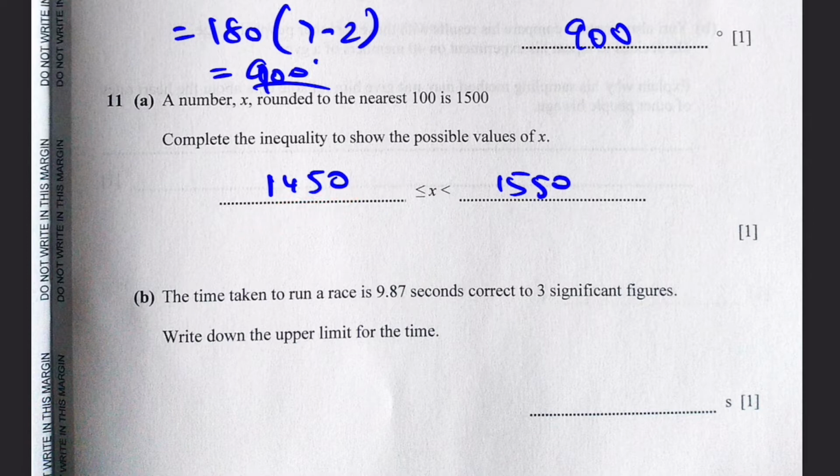The time taken to run a race is 9.87 seconds, correct to 3 significant figures. Write down the upper limit for the time. So the third significant figure is here, which is 9.87. So the upper limit will be, let's take this third significant figure, which is the 100th place. And then we write that number, 0.01.